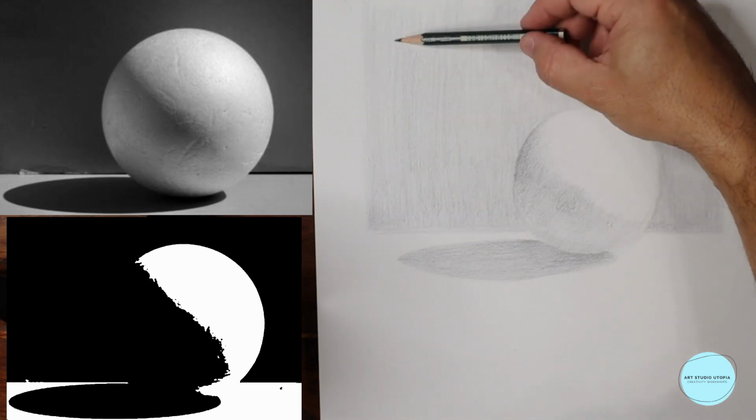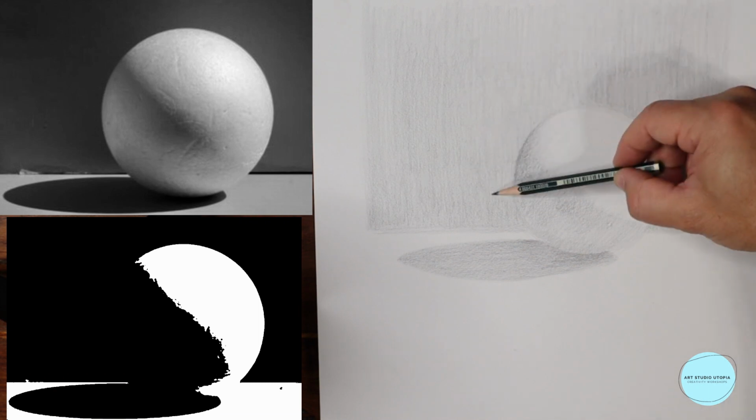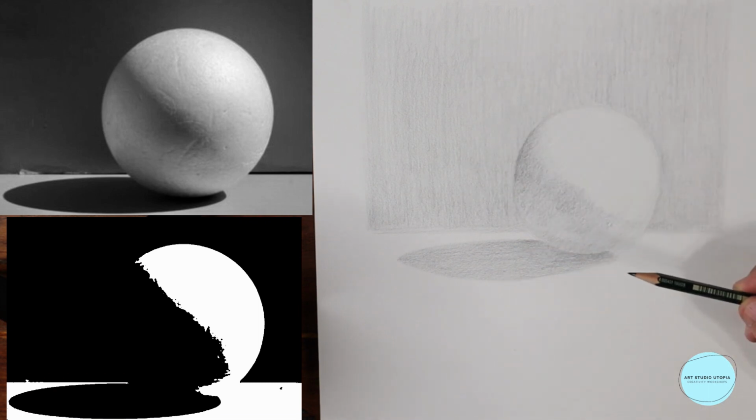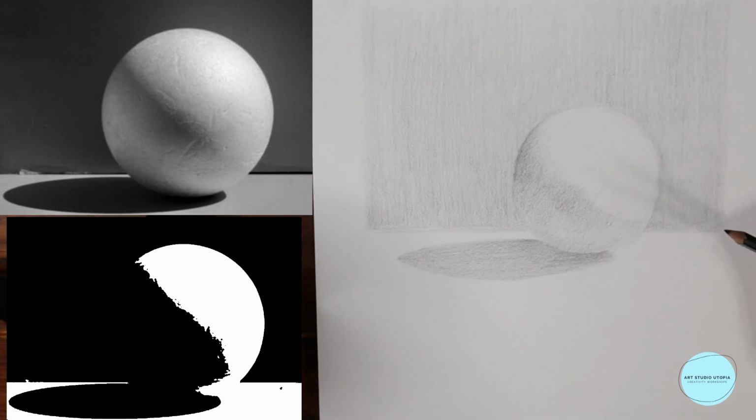Still with a 2B. So notice that I just added little patches. And what I do is I'm looking at my reference photo and I squint. If you really, really squint at it so hard you're almost looking through your eyelashes, all you begin to see is a blurred shape. But notice how easy it is to identify light and shadow.